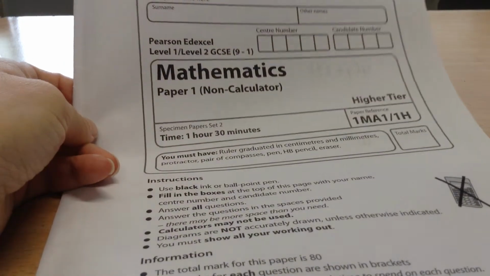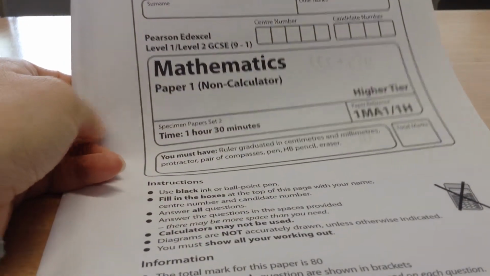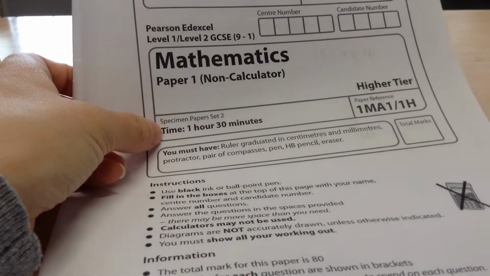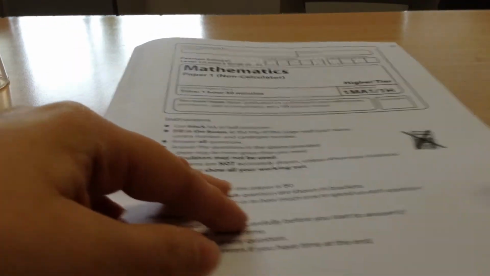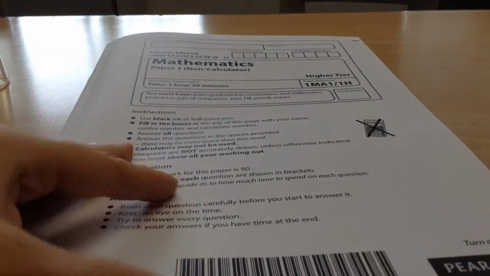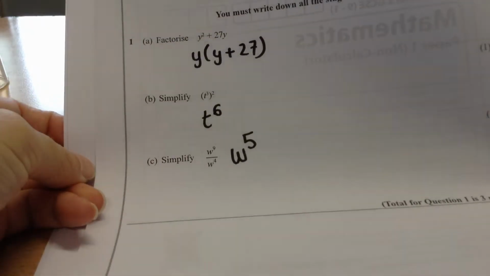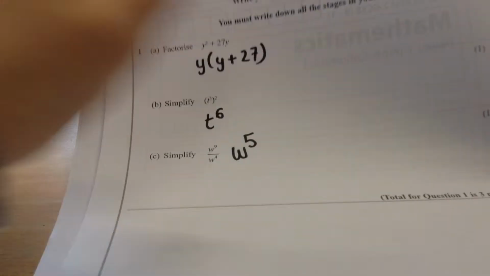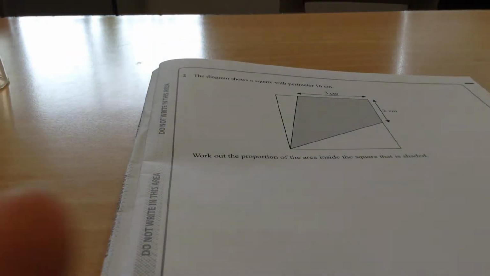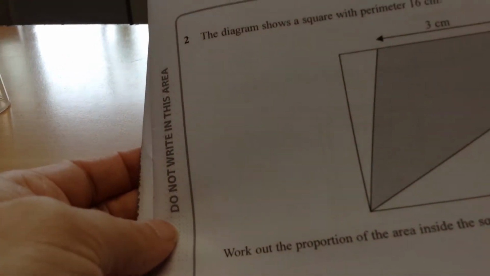This time I have a specimen paper from Edexcel, from set 2, higher tier paper 1. I already started filming this video and it went horribly wrong, so I already did the first question, but it was a very easy question, so it doesn't really matter anyway. You don't need help on that question. So moving on to question 2, which is a question that we've already done a million times.